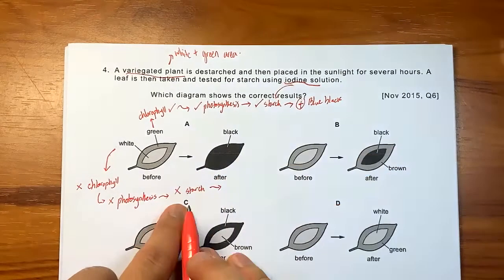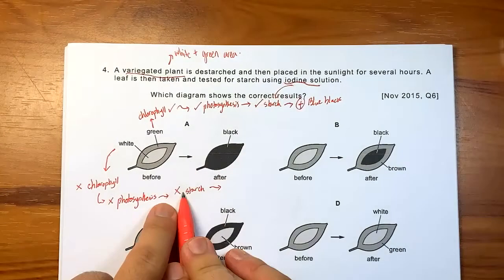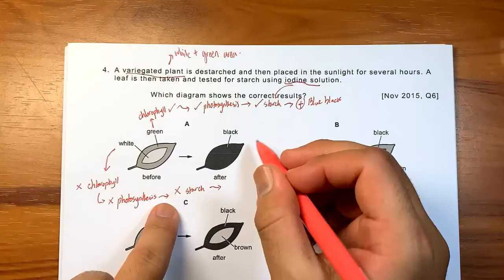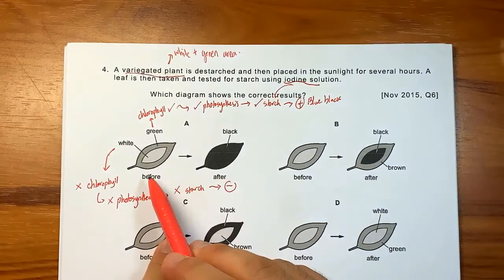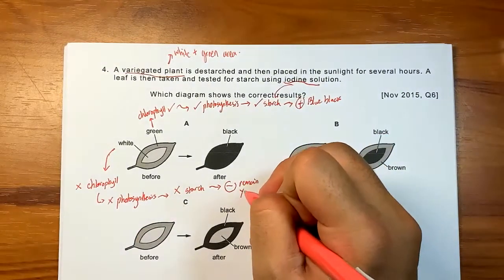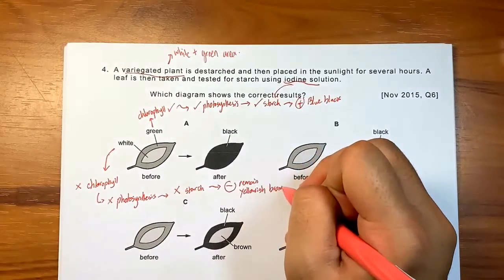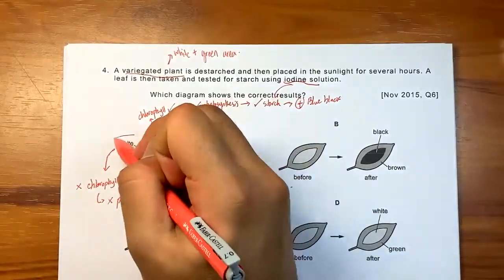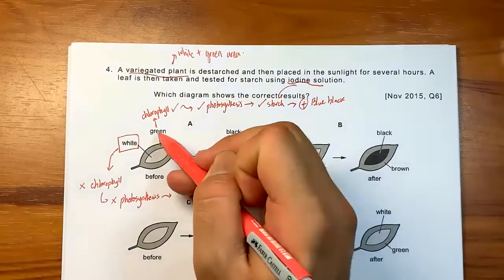If there is no starch, if you test it with iodine, then it would be negative results. And what will be the negative result? It will actually remain yellowish brown. Okay, so all the white, it should remain yellowish brown.